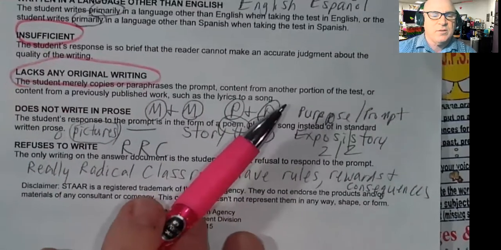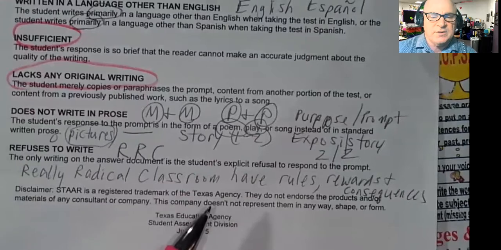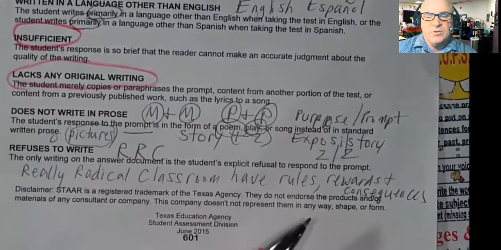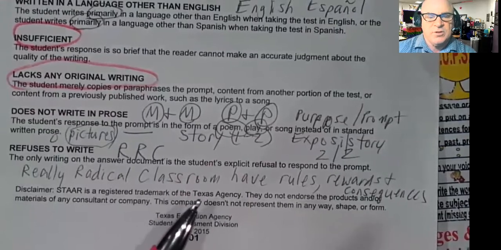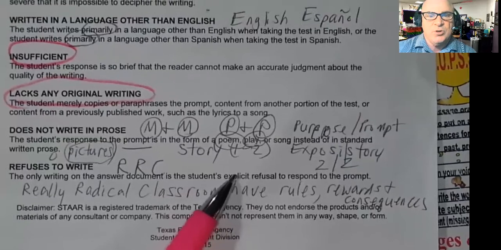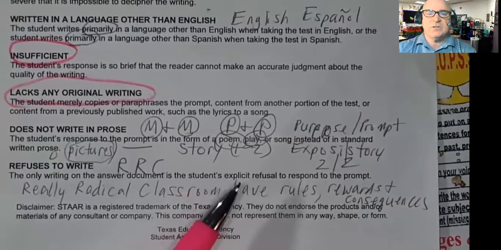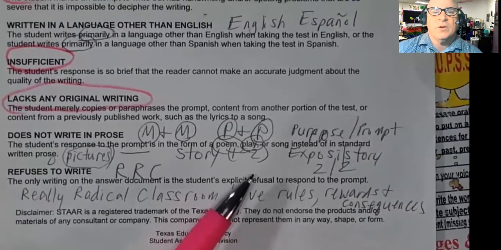And I want to just make sure you see on the bottom that I have a disclaimer that STAR is a registered trademark of the Texas Education Agency. They do not endorse the products and or materials of any consultant or company. This company, may the force be with you, does not represent them in any way, shape, or form. I'm not trying to make any money off this. I'm just trying to make sure you guys know that you need to do certain things to not get zeros with your students, because there's just some lack of clarity out there in terms of what's expected.